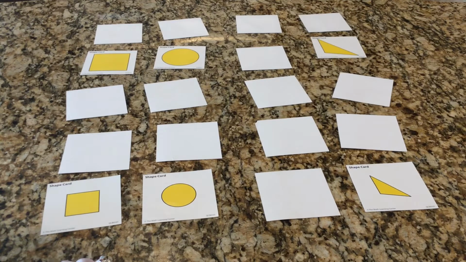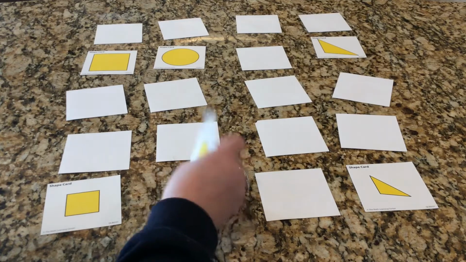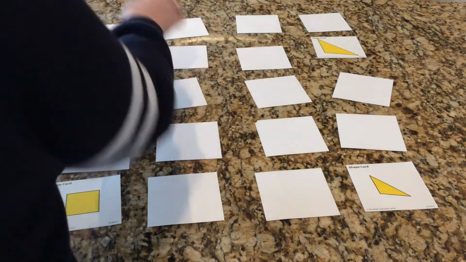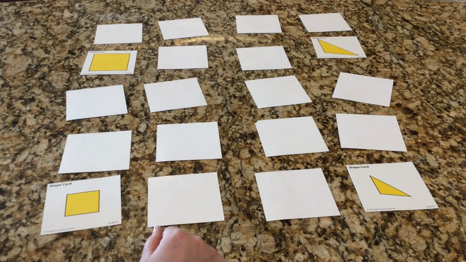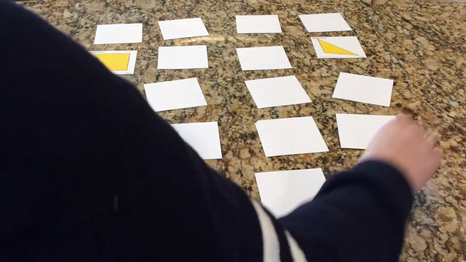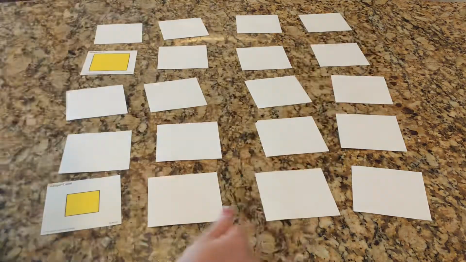What's your next question? Does the shape have straight sides? The shape does have straight sides. So if it has straight sides, what do we need to say goodbye to, friends? We need to say goodbye to the circles. Does the shape have four corners? Yes, the shape does have four corners. So if the shape has four corners, what gets turned over, friends? The three-cornered triangles. Okay, we're down to two.